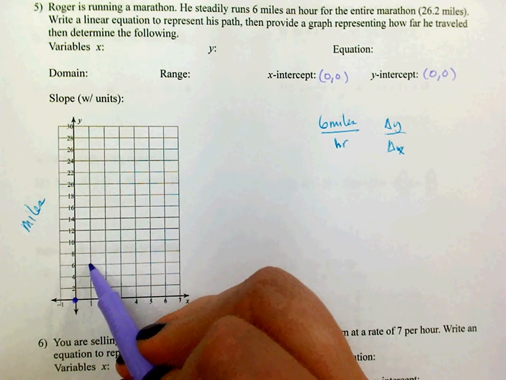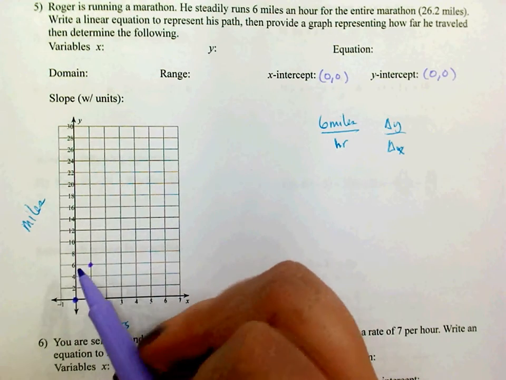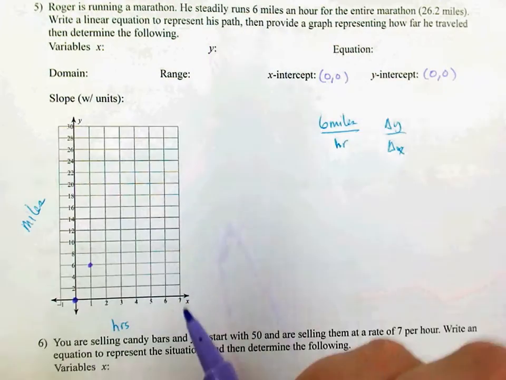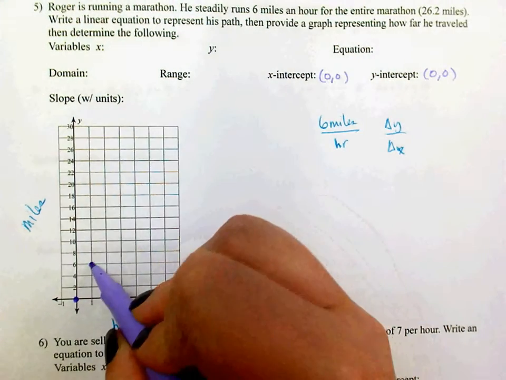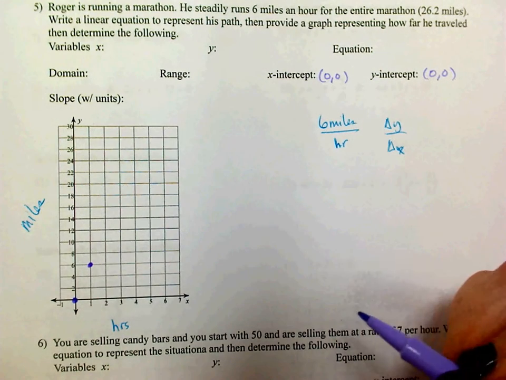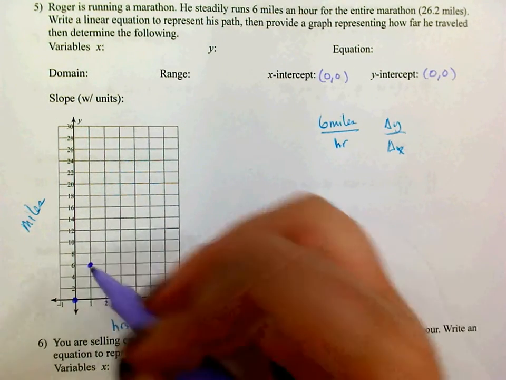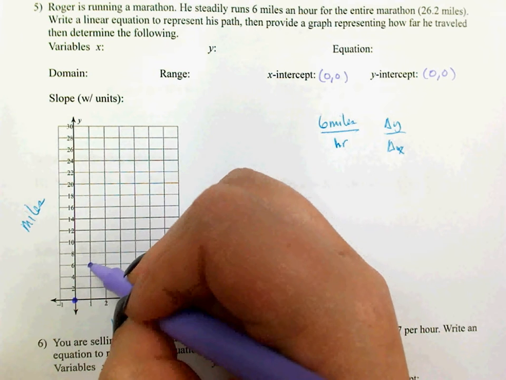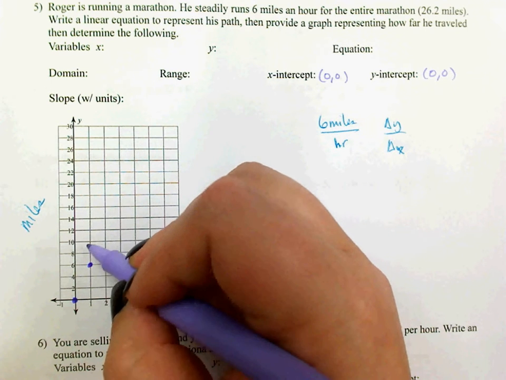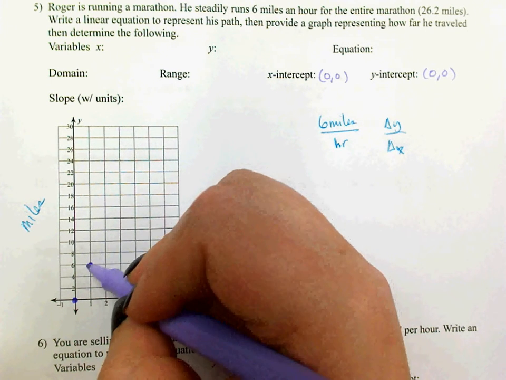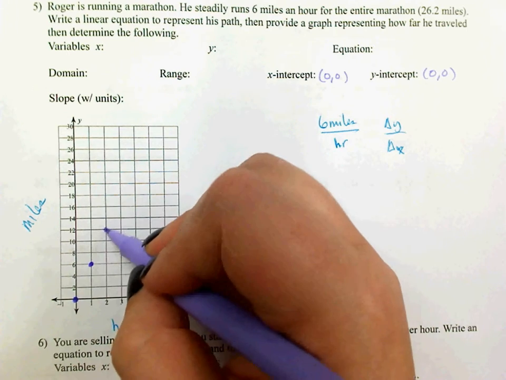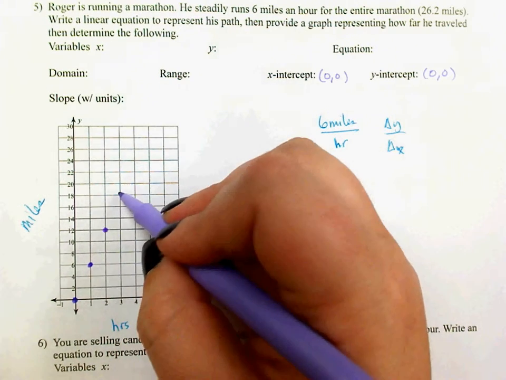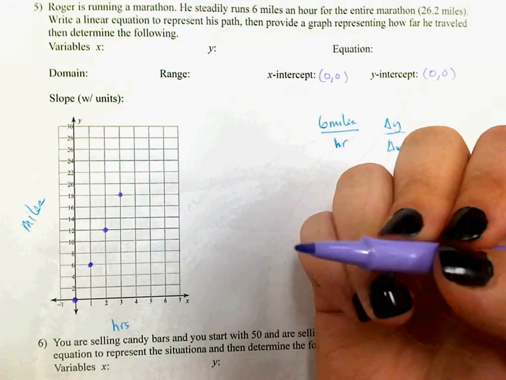We're saying he steadily runs, so we'll just go with that, although human nature is going to fluctuate a little bit. Okay, so we got another 6, 12. I don't know why I'm trying to count it out. And then 18. So far he's gone 18 miles in 3 hours. And then 24.